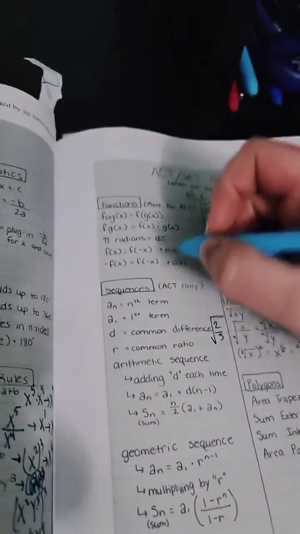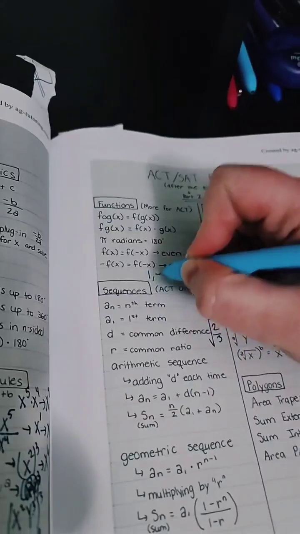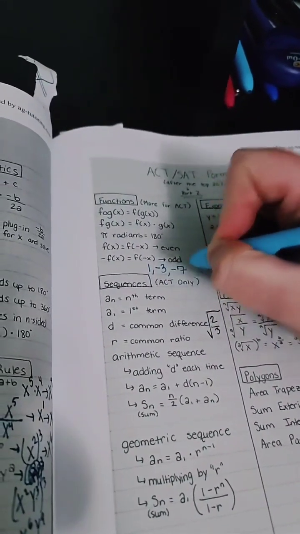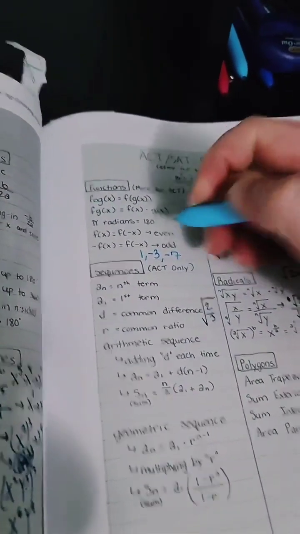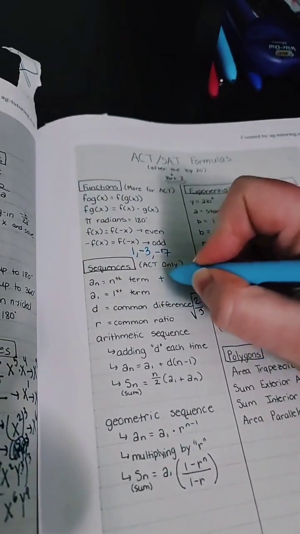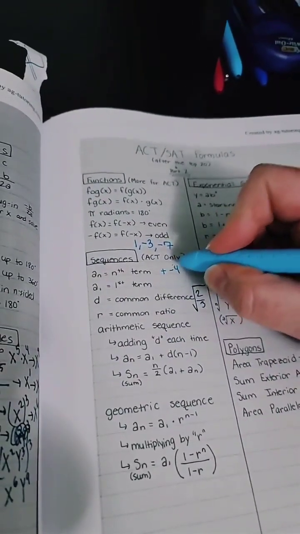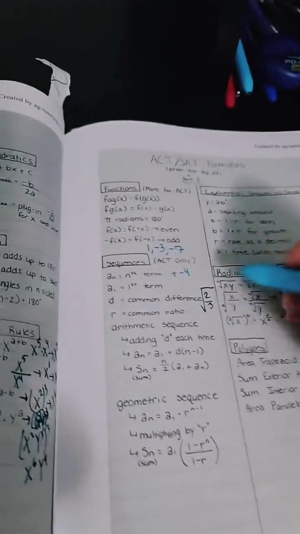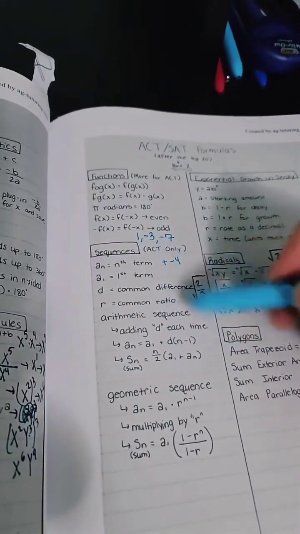So even if it looks like you're subtracting, like let's say you have 1, then it would be, I don't know, -3, and then -7. So each time it looks like you're subtracting 4, but that's the same thing as adding -4. So you still think about it like adding. D would be -4 because the number you're adding is -4. So in that case, this would be arithmetic because we're adding the same number each time.